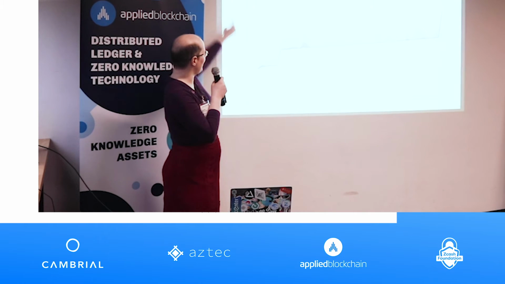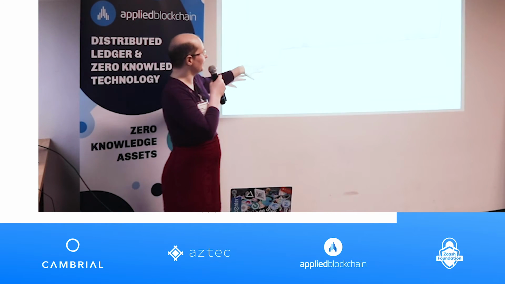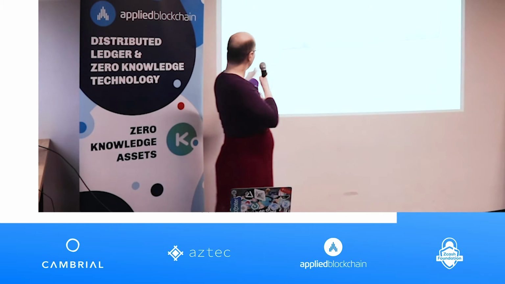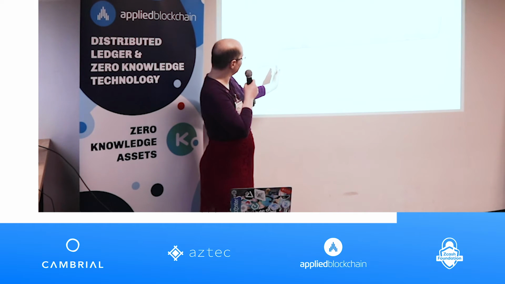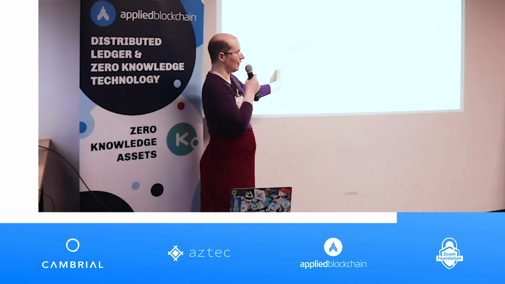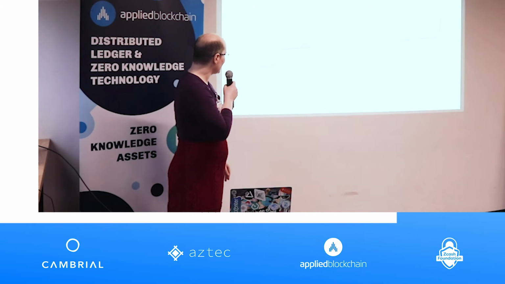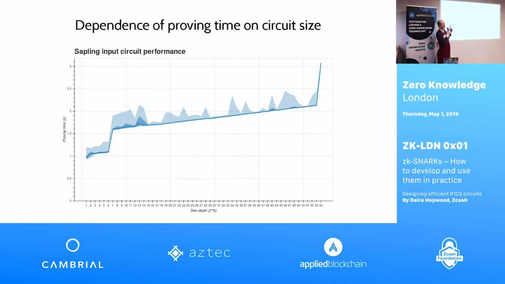And don't worry about the exact numbers, just the shape of the graph that's important. So you can see it's basically linear, but you have these jumps, and these are at powers of 2 number of constraints. So if you're just above a power of 2, then try really hard to optimize to get below the power of 2.